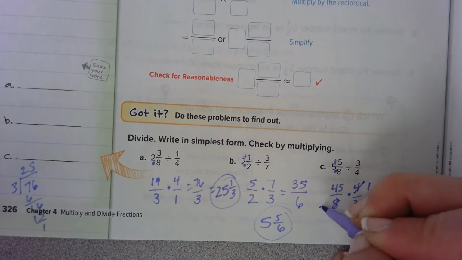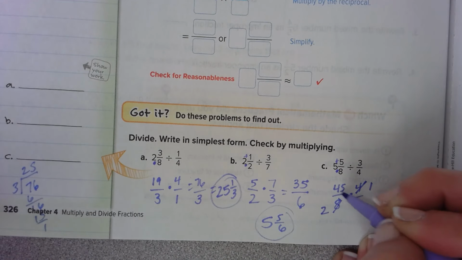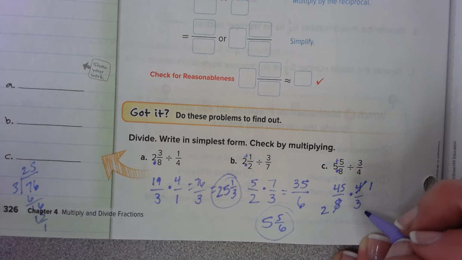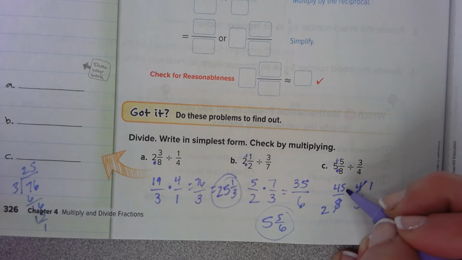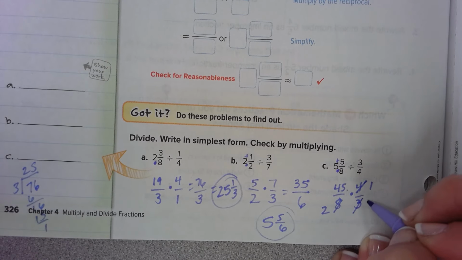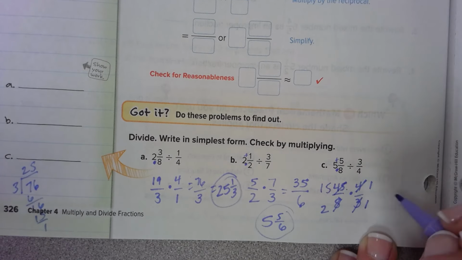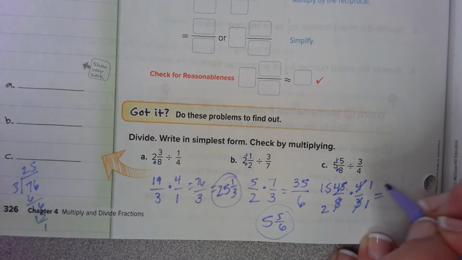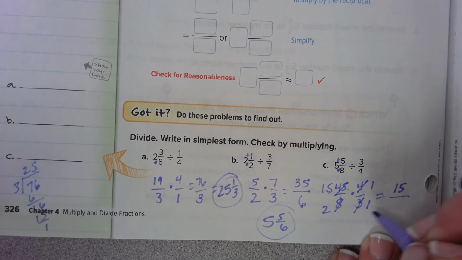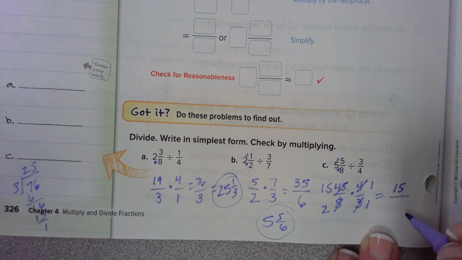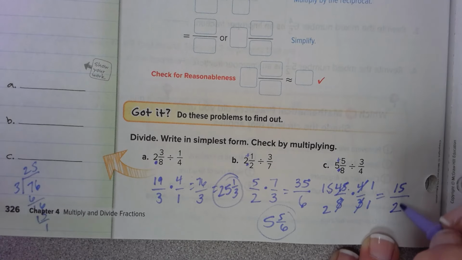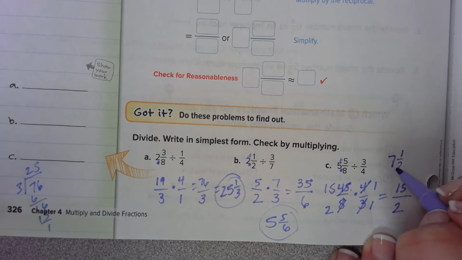And actually 3 and 45 can be simplified ahead of time. Divide each of these by 3. That becomes a 1, and this becomes a 15. So now you're left with 15 times 1 is 15 over 2 times 1 is 2. So we have 7 and 1/2 as our answer.